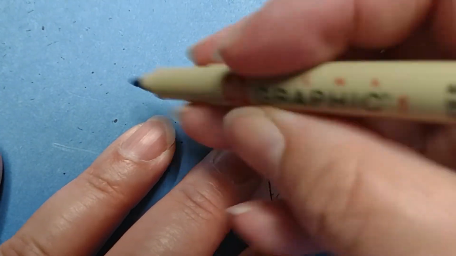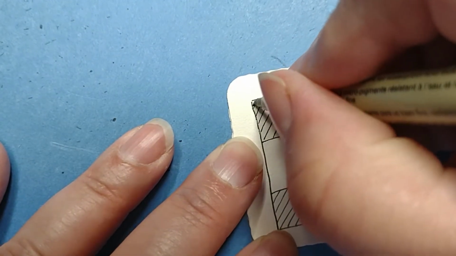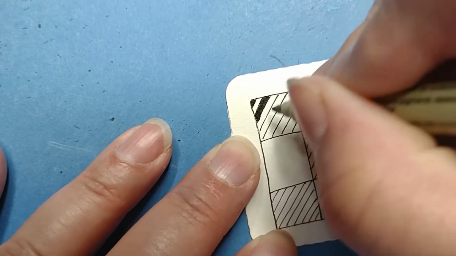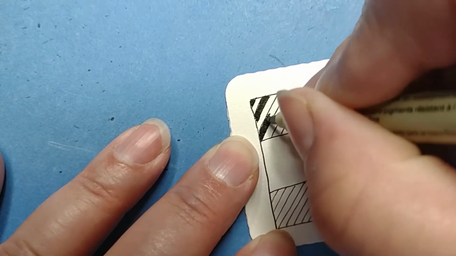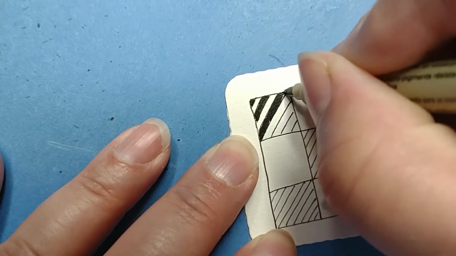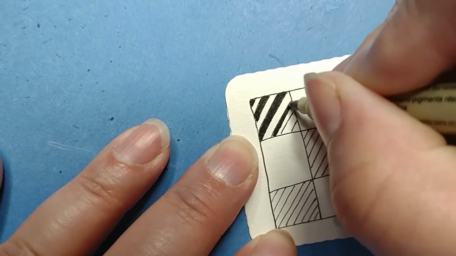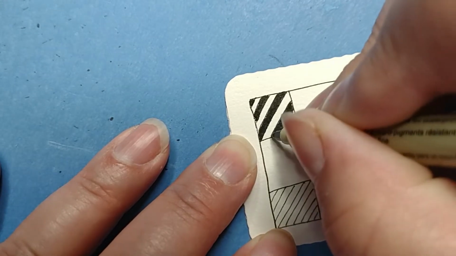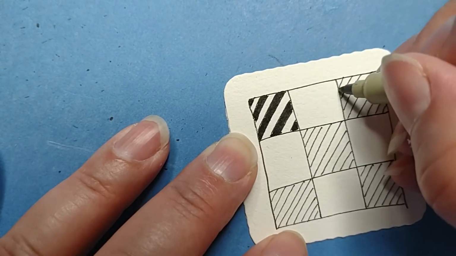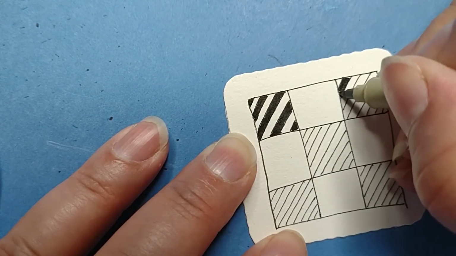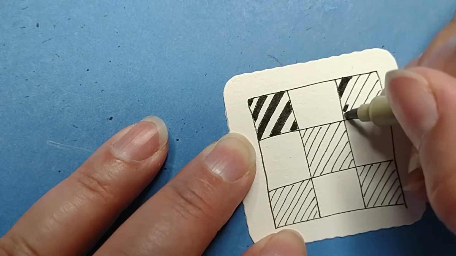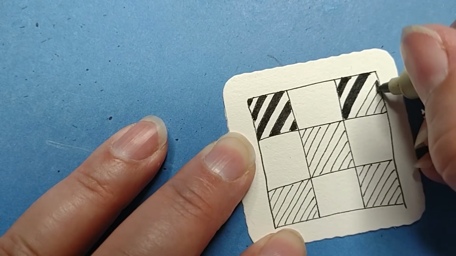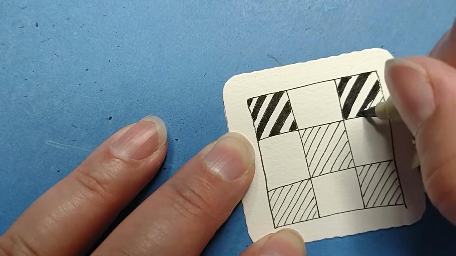I switched to my graphic one, just because I want to be a little speedy. Now, I am doing every other one. She does say random. In her step out, it alternates. So that's what I'm going to do. But if you want to play with it, maybe do a couple, like she said, it's all random, whichever you do. So I'm going to maybe alternate whether I'm starting at the top one or not, and then I'm alternating every other.